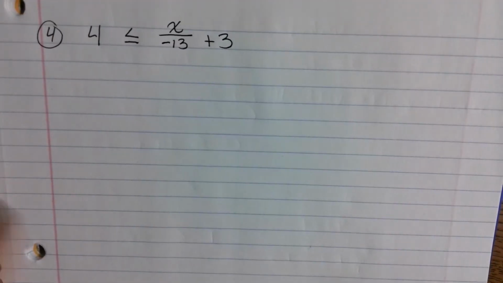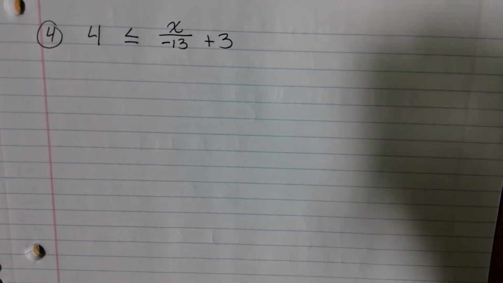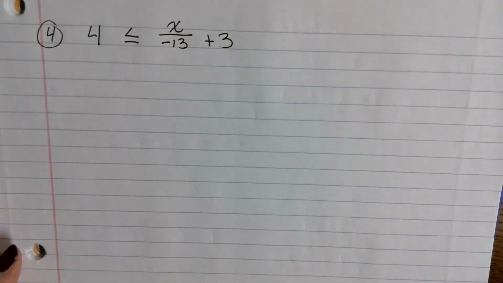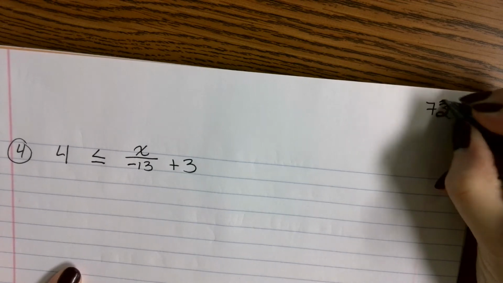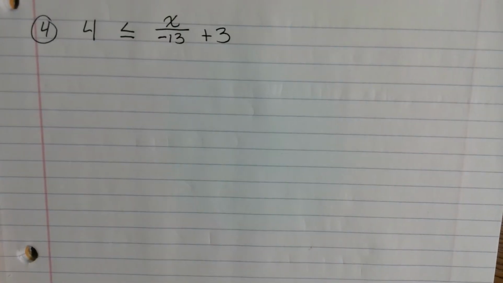This is the next page. Page 73. Guys, shh, we were on 72 previously, now we're on 73. Oh, I'm so sorry, 72. I'm sorry, I'm looking at my other class's page. Yes, it's a lot to keep up.